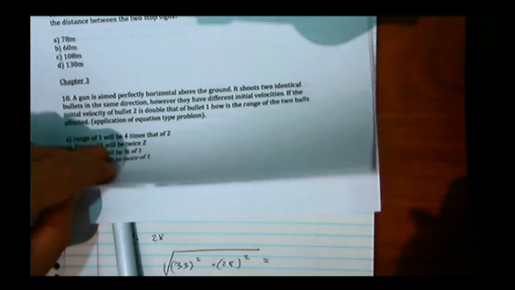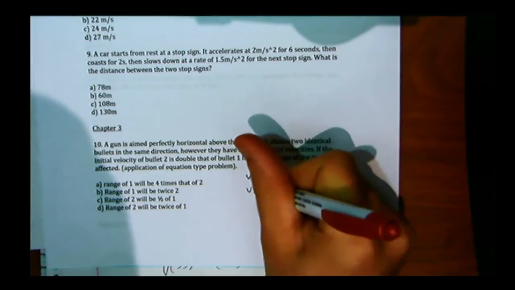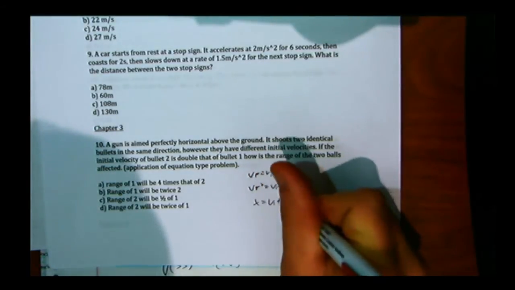Well, let's look at it. So we have those 3 main equations, right? We have VF equals VI plus AT. We have VF squared equals VI squared plus 2AX. And we have X equals VI T plus 1/2 AT squared. All right, so we're concerned with the X direction, right? And we're concerned with the range. So that rules out this one. We're concerned with how the velocity affects it. So if we're working in the X direction, does our acceleration matter? Our acceleration does not matter. So that would cross out this, and that would mean VF equals VI. That doesn't really help us, so we're not going to use that one.